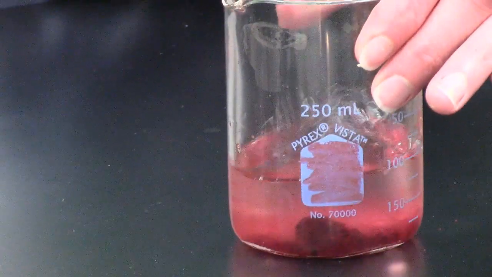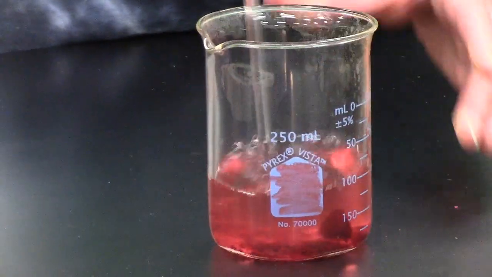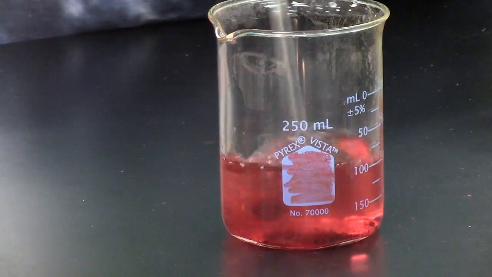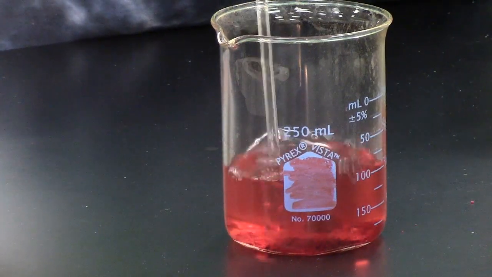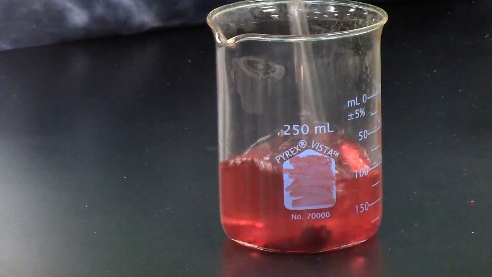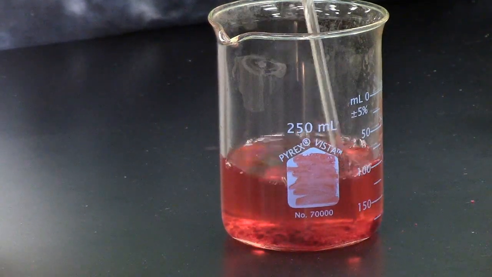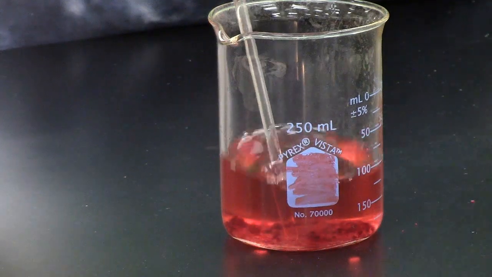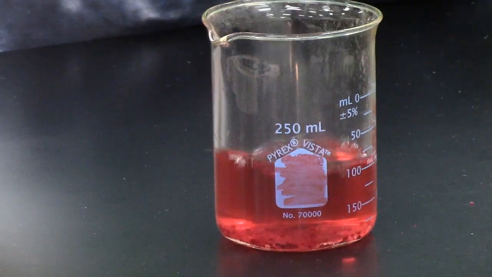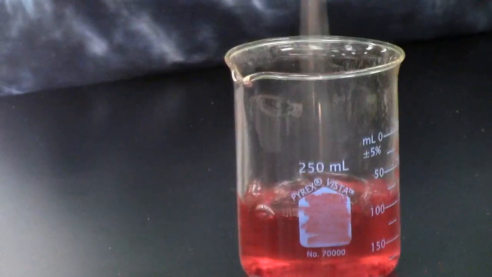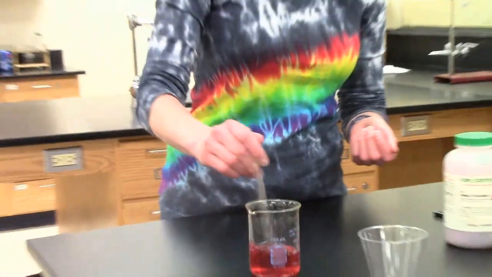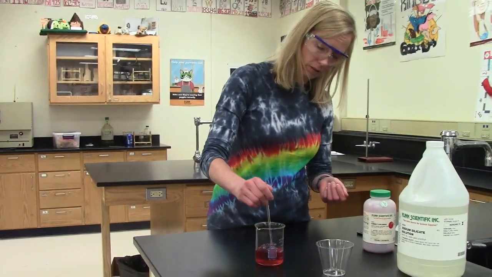The reason I wanted to show you this is I wanted you to understand that what I'm making is called an aqueous solution. So the solid cobalt chloride is dissolving in water, and we are making a homogeneous mixture, which in chemistry we call a solution. And this is going to be my first reactant, okay?